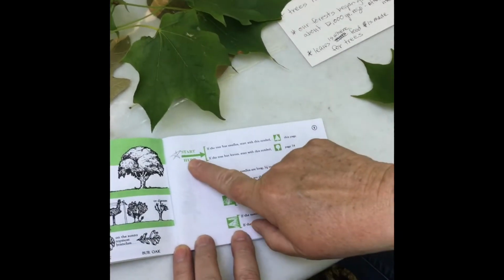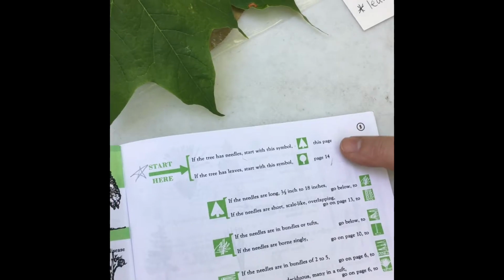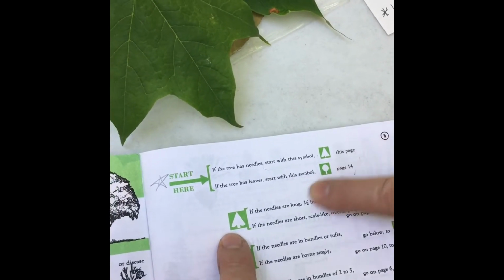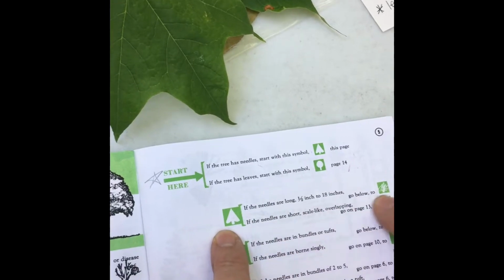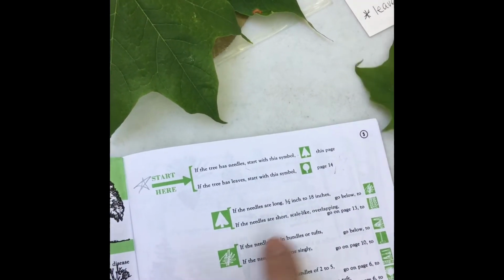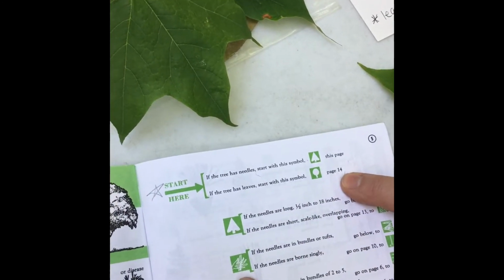We're going to start here, and we start here for all the leaves that we want to look for. If the tree has needles, start with this symbol. And if it had needles, we would go down to this symbol and follow along. But our leaf does not have needles, so we're going to start with the symbol. And it says go to page 14. So we'll go to page 14.